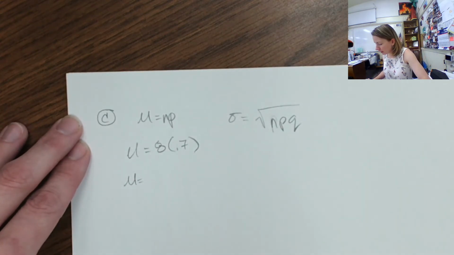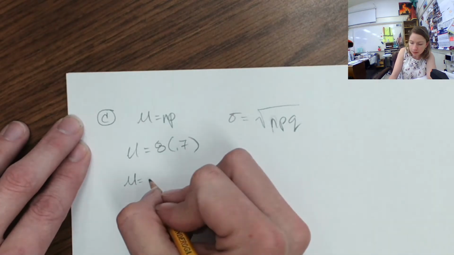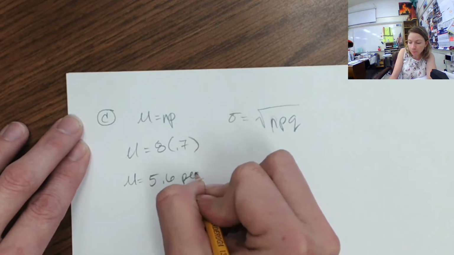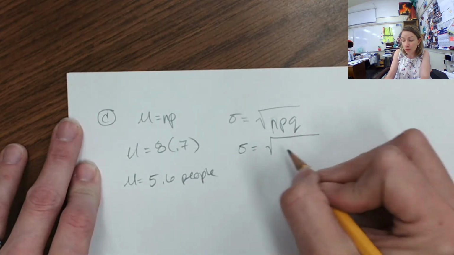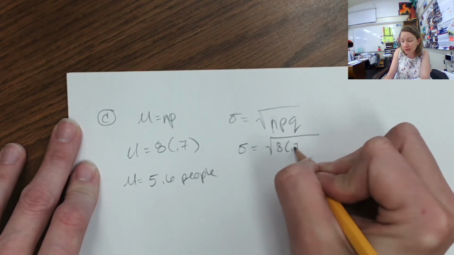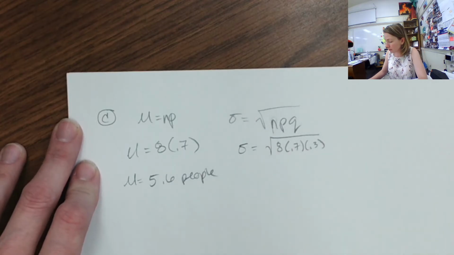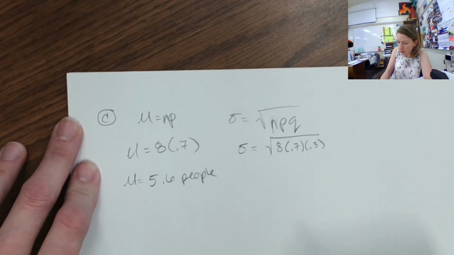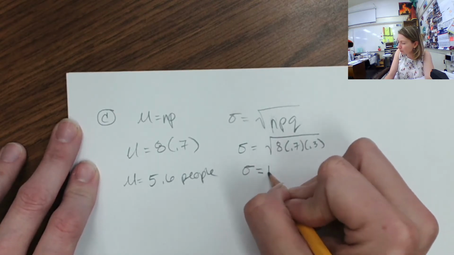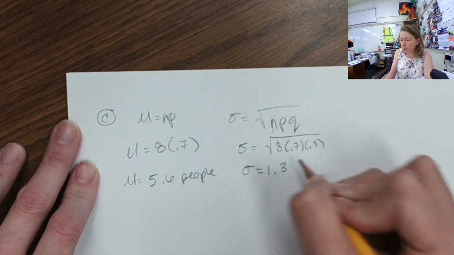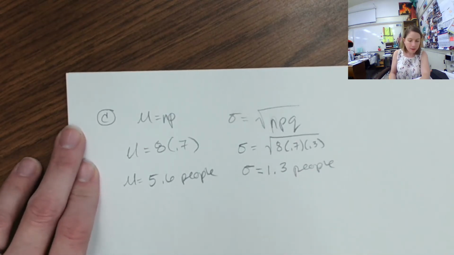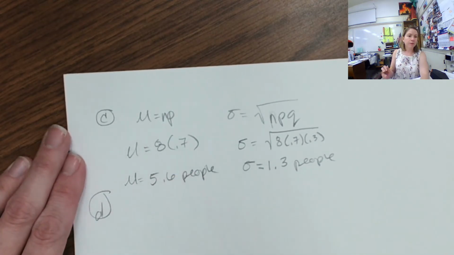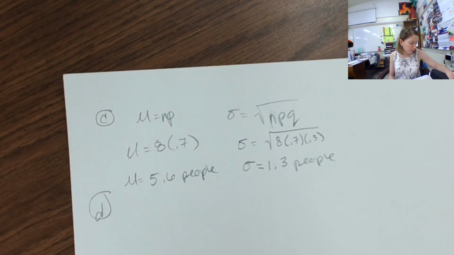So my mean, 8 times 0.7, is going to be 5.6 people. And then my standard deviation is the square root of 8 times 0.7 times 0.3. And so my standard deviation is going to be 1.3 people. Okay, then part D, last but not least, for this one.